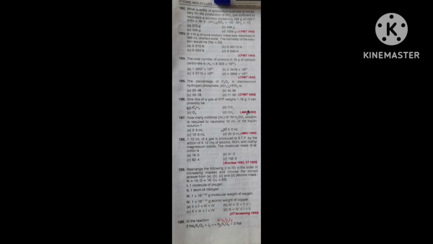The reaction is given: 2Na2S2O3 plus I2 gives Na2S4O6 plus 2NaI. You have to calculate the equivalent weight of Na2S2O3. The first option is M, capital M. The second option is M by 2. The third option is M by 3. The fourth option is M by 4. This question is easy, you can easily solve it. Think. The correct option will be M only. How? Now I am telling you.